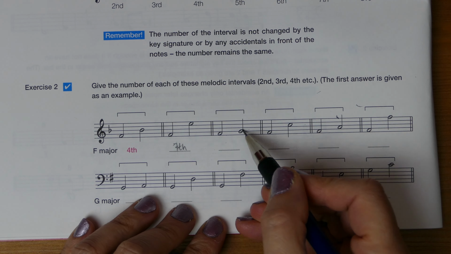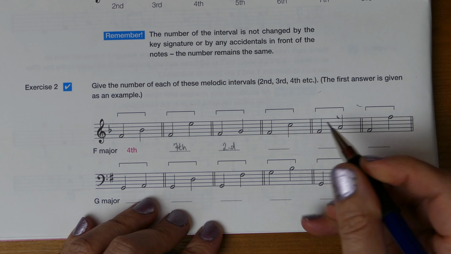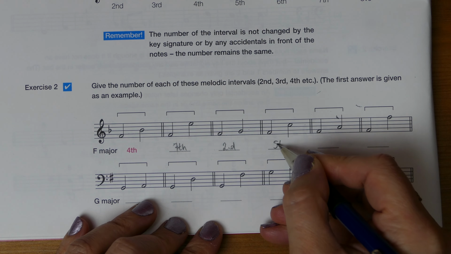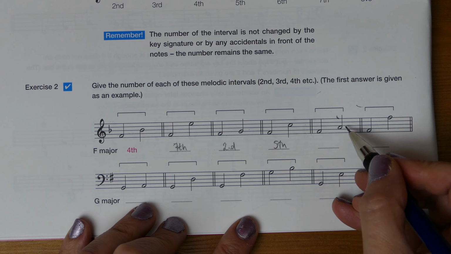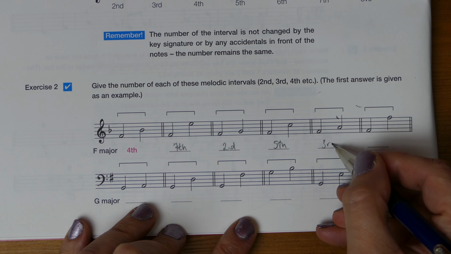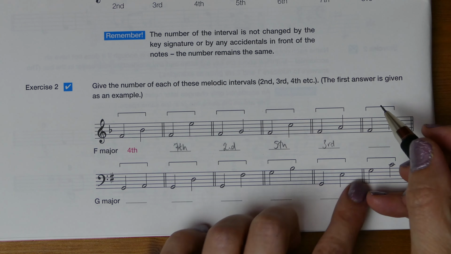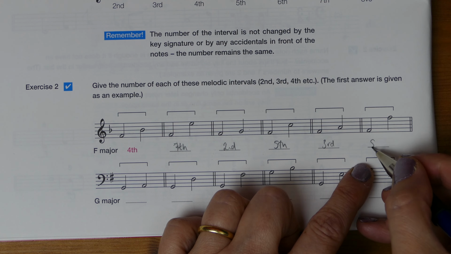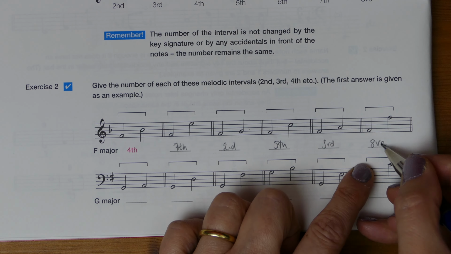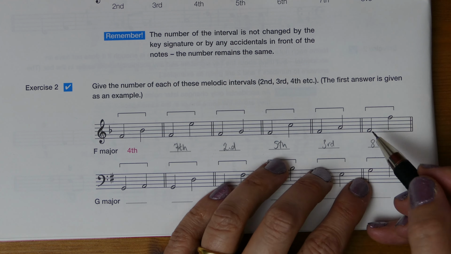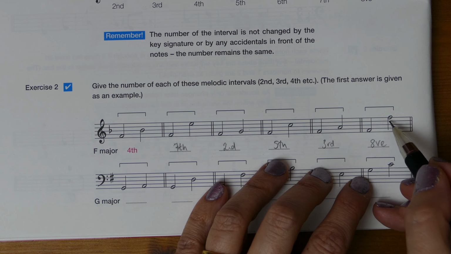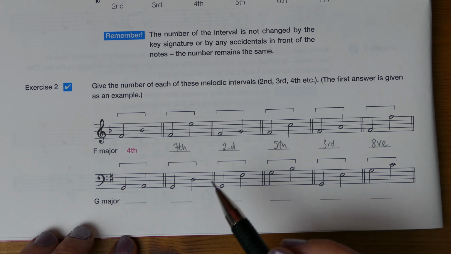So F to G, 1, 2, that's a second. 1, 2, 3, 4, 5, that's a fifth. 1, 2, 3, that's a third. And then F to F is an octave. You can either say eighth or octave, 8VE, it's up to you. You want to double check that. 1, 2, 3, 4, 5, 6, 7, 8. There we go. Now we move into G major.